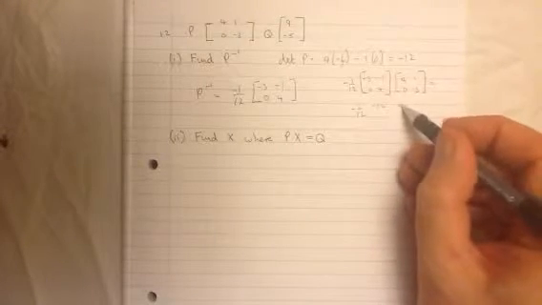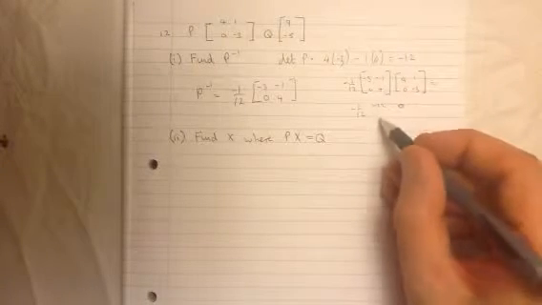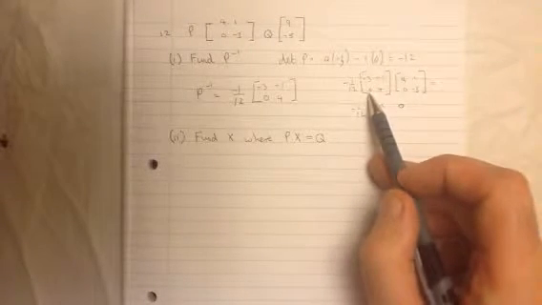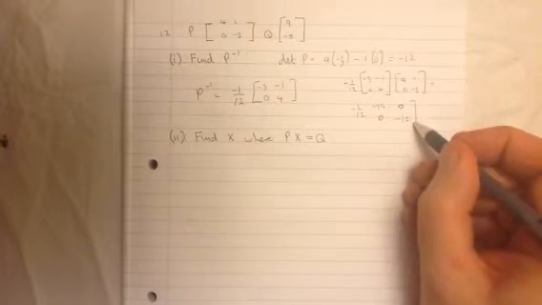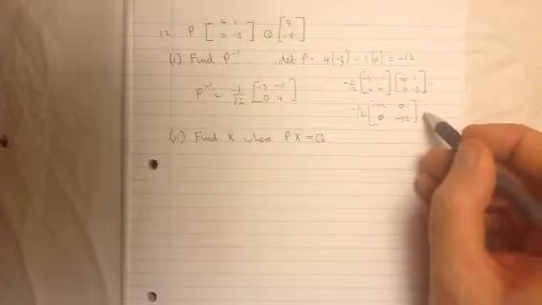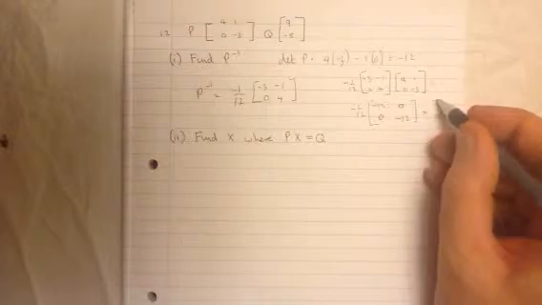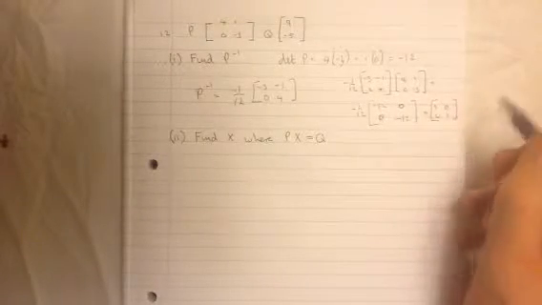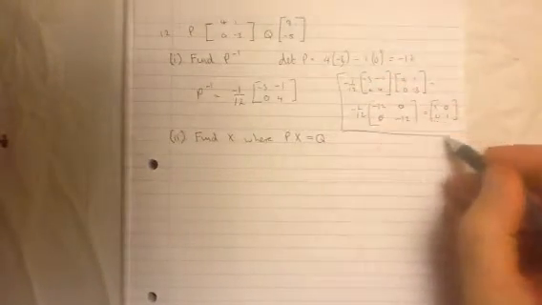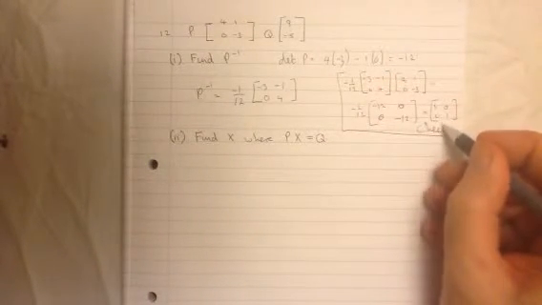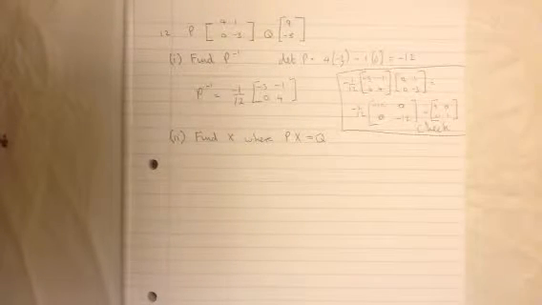Add them together, you get nothing. Nothing times 4 plus nothing times 4 is nothing. And last but not least, nothing times 1 and minus 12 is minus 12. So multiplying through we get 1 naught, naught 1, which is the identity matrix, which is what we were looking for. So as I say, this is just a check that you've got the inverse correct. You don't have to do it, it just lets you know that you've got the answer right.